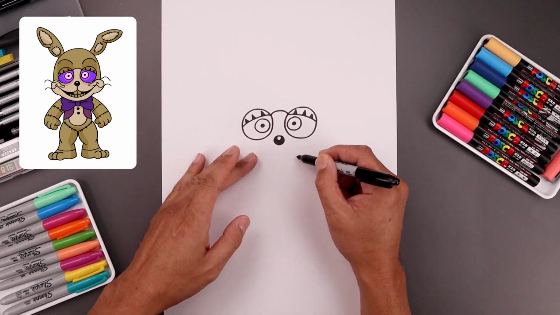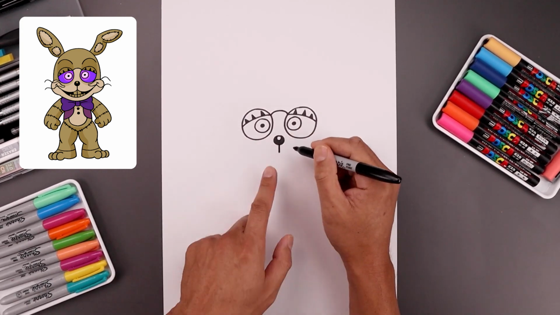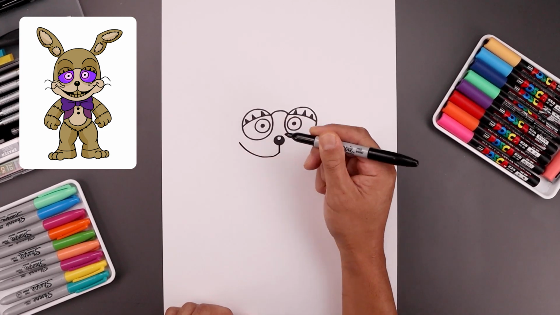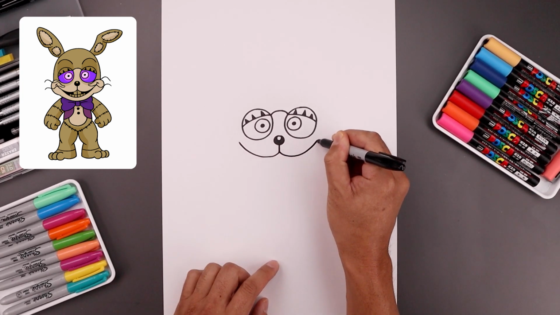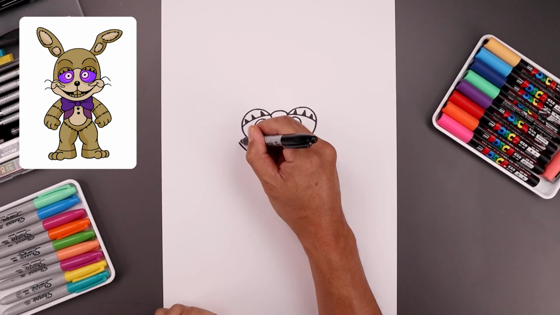Now from here we're going to work our way across the top of the mouth. From the bottom of the nose, draw a short line coming down. Let's curve the left side. We're going to come down and then bend that up towards the side. Go back to the center and do the same thing over on the right side. Let's add a bracket across the corners of the mouth.